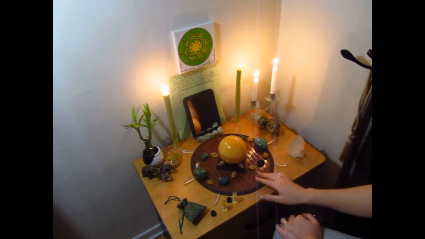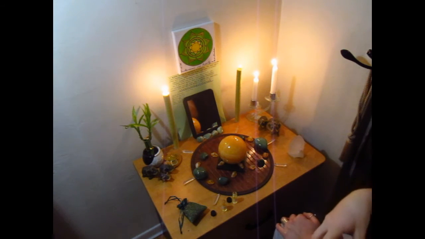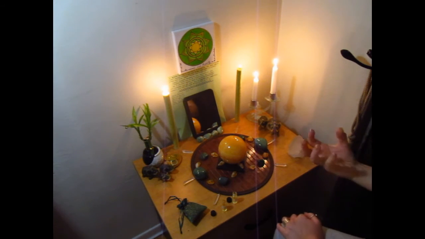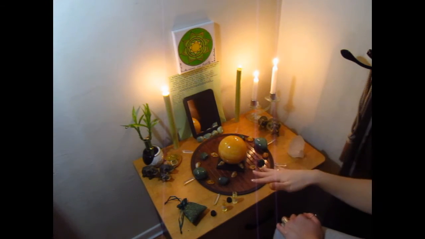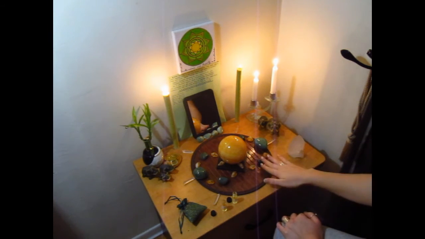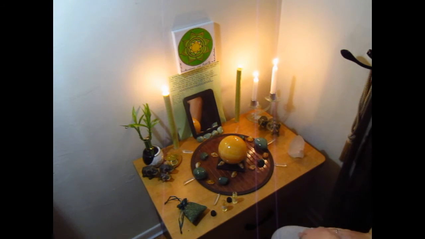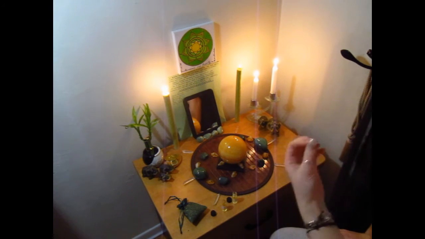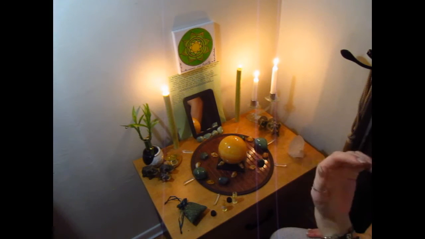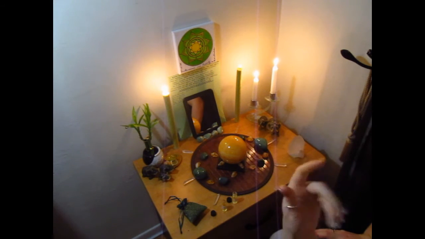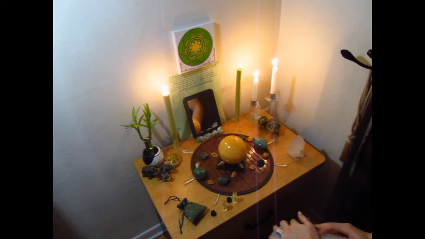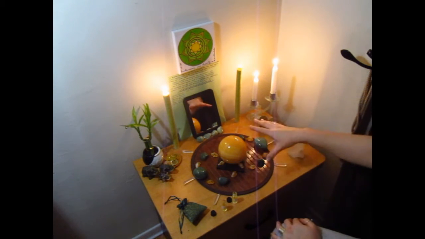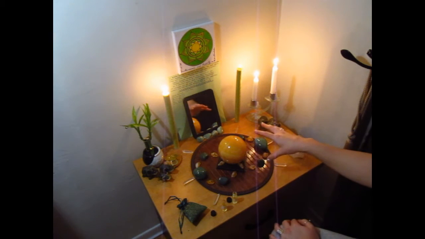The citrine is a power stone. It's very happy. It's a boost. So whatever the energies of the other crystals are, it'll boost them up. And green aventurine is an abundance stone. It brings a lot of abundance, luck. All these kinds of prosperity aspects are related to it. So that is my main grid here in the middle.